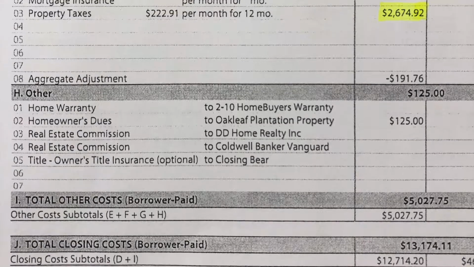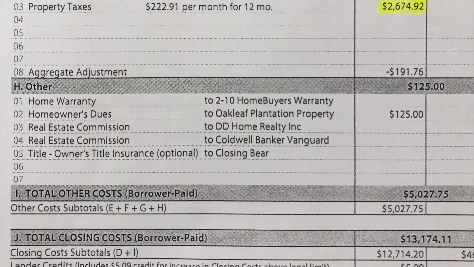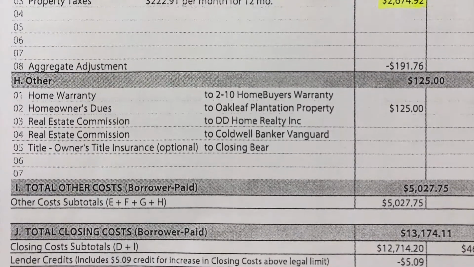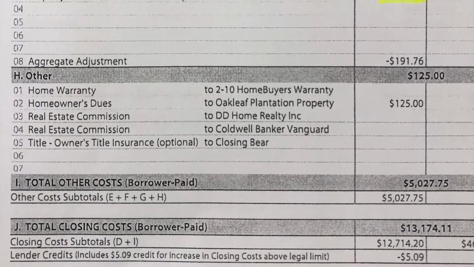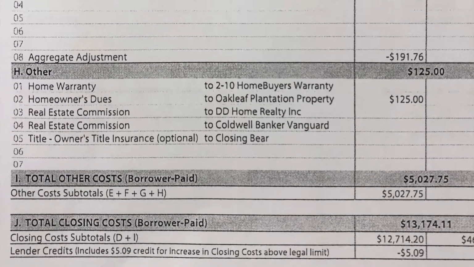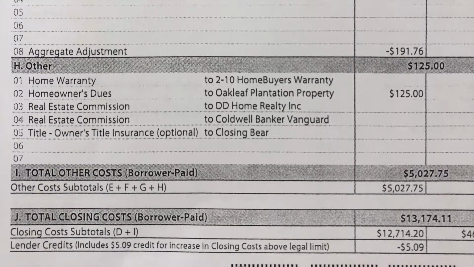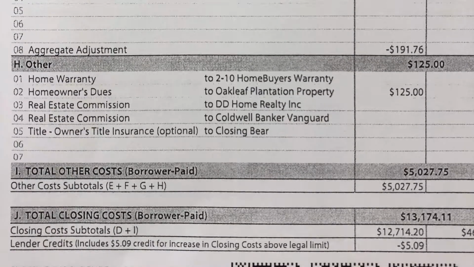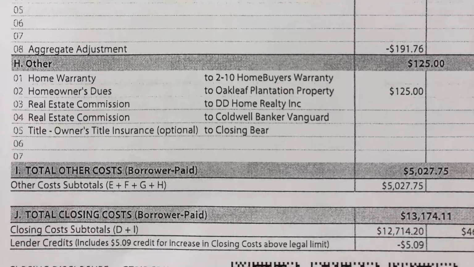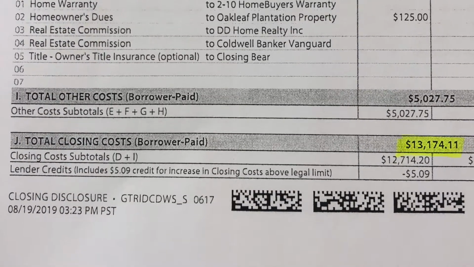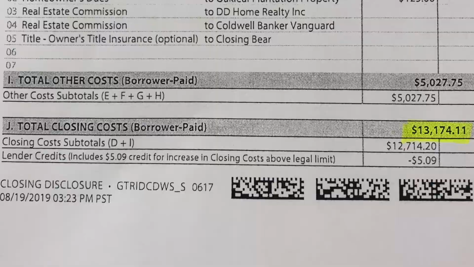Down on the bottom in box H, any of the other miscellaneous things. In this case, there's a homeowner's dues, so we call that the welcome to the neighborhood fee. Sometimes you'll have some HOA fees there if they have gates or keys or things like that. Sometimes you'll have broker fees there as well. So if your agent has a broker fee, you'll see some of that as well. And then what we do is just take the totals for the loan cost, total for the other costs, and that gives our total closing cost there on the bottom.